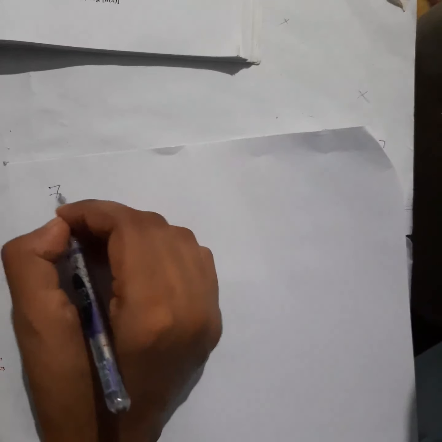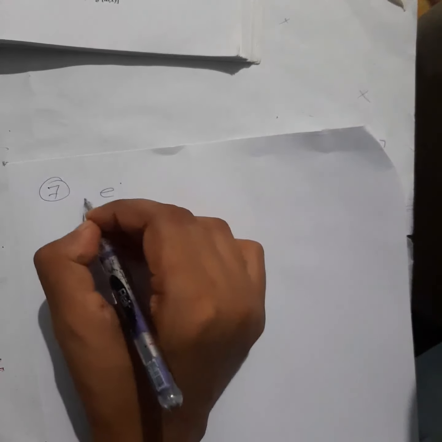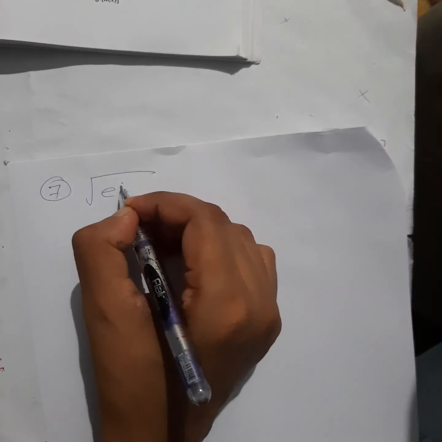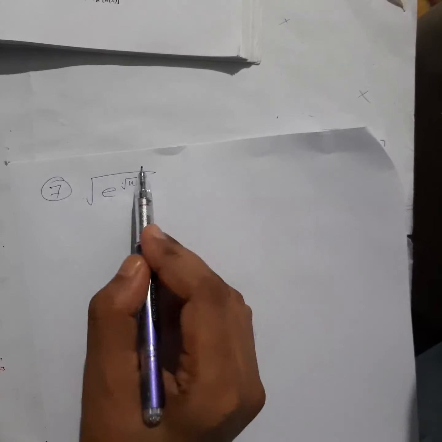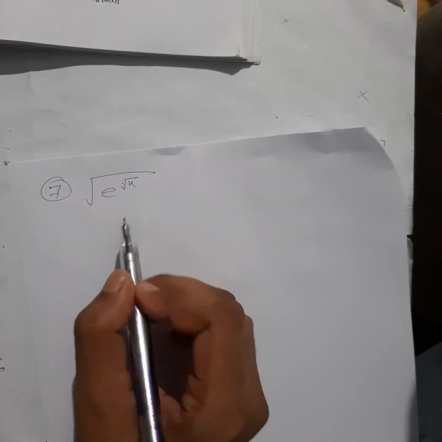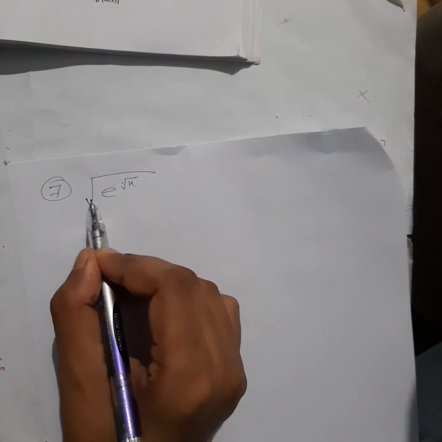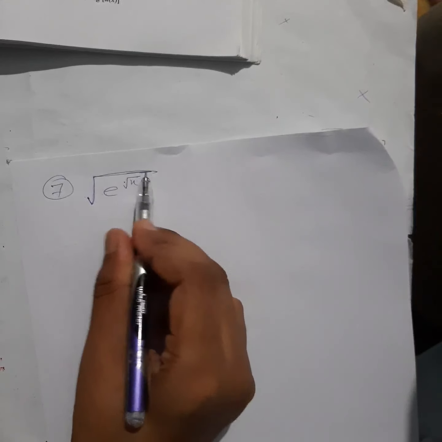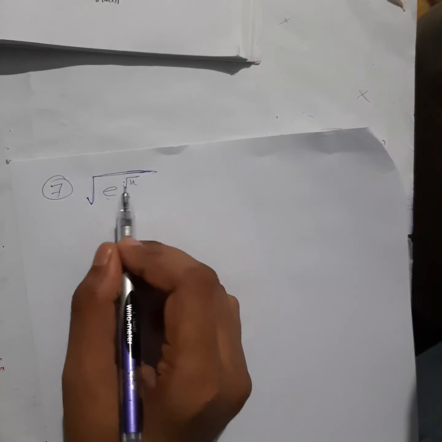Next question, number 7, right? So number 7, root over e to the power root x again. So inside the root you have e to the power root x again. So with what form is it? Root x form, but in place of x you have something different, so we will differentiate this one again.